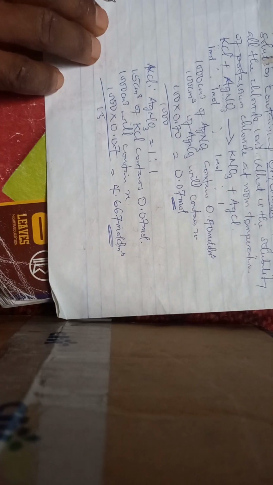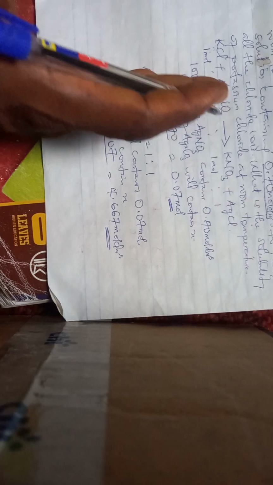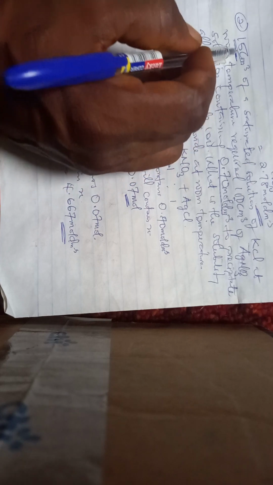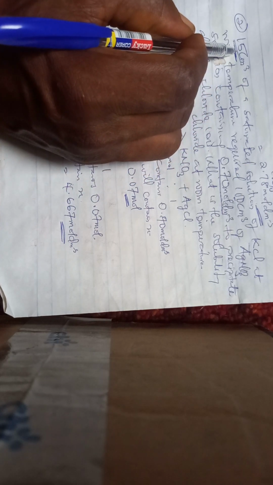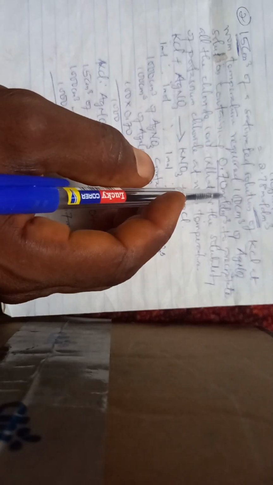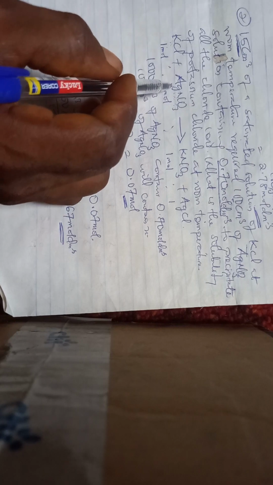So the essence of solubility is to calculate the amount in 1000. But this question is just tricky. They are just trying to confuse the student. They did not give you the amount in 15 so that you can calculate for 1000. But they gave you all the necessary information about the silver nitrate.